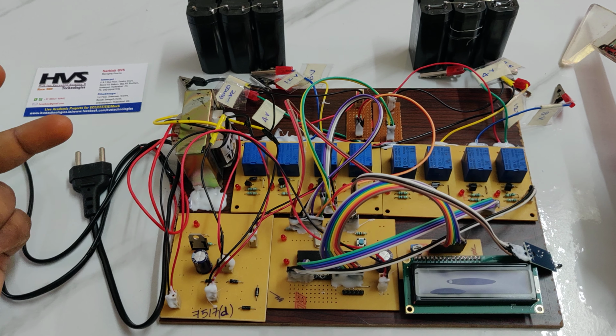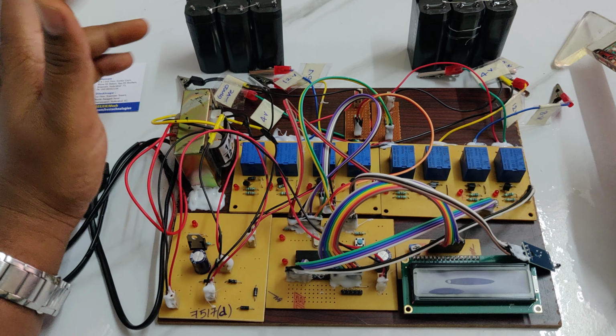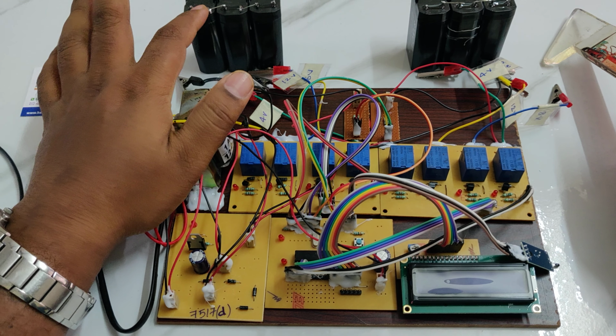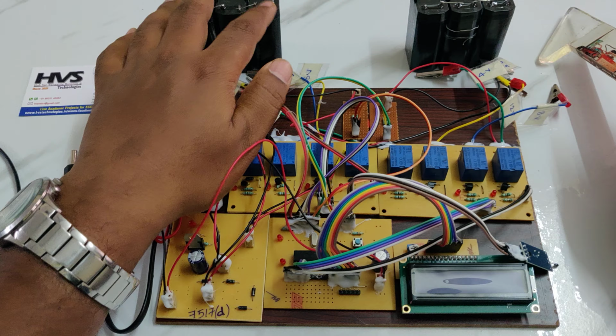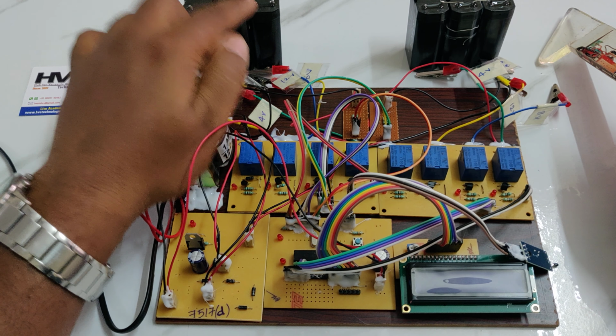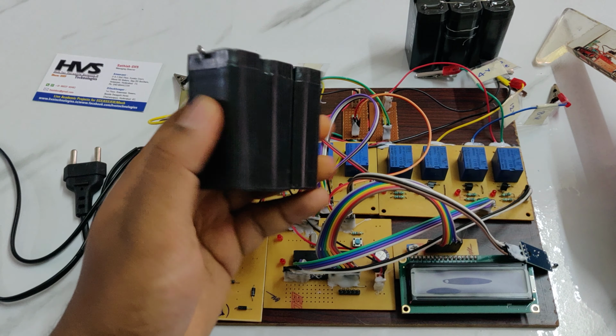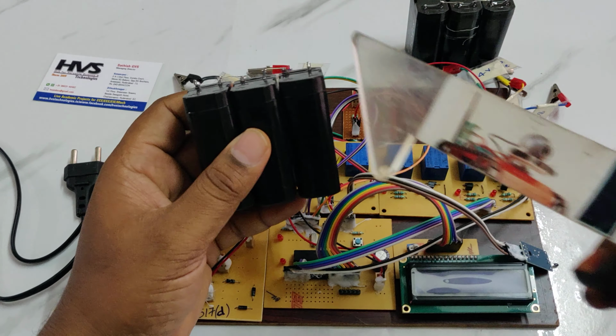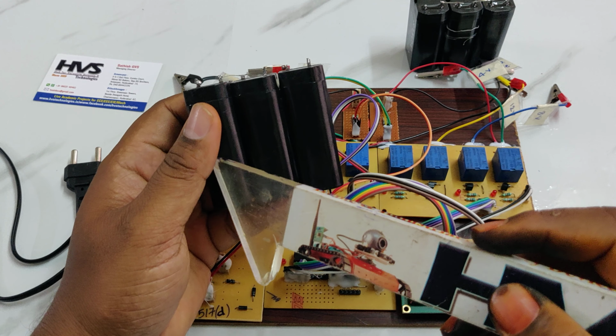And the third feature is passive cell balancing. Whenever we are monitoring the battery pack, it consists of 3 battery cells. This battery pack we are using is 12 volt 1 amp. In that, 3 cells are connected in series.